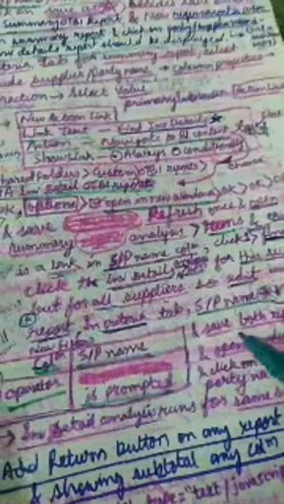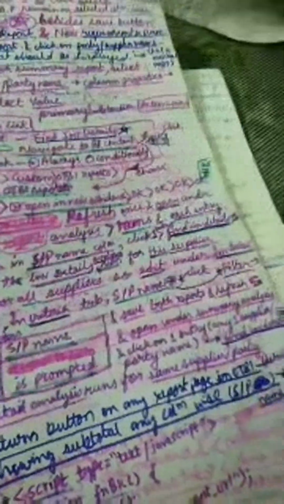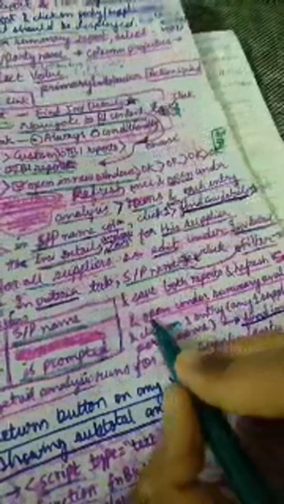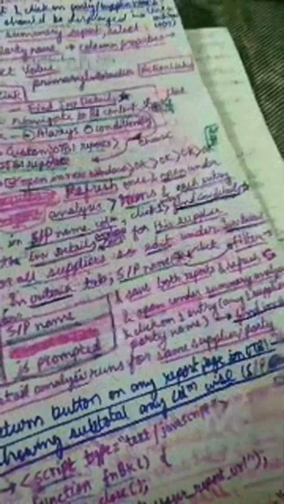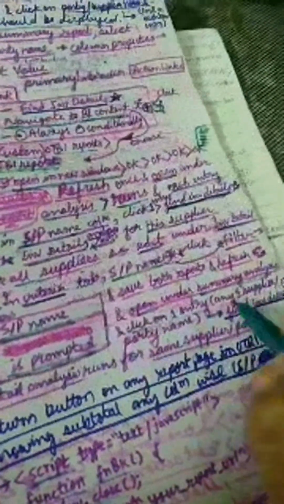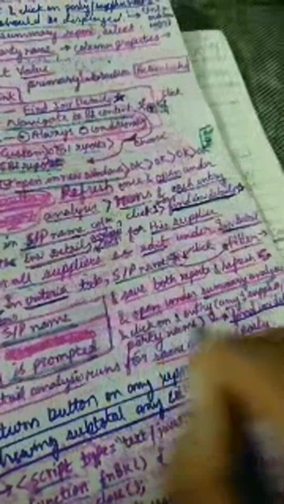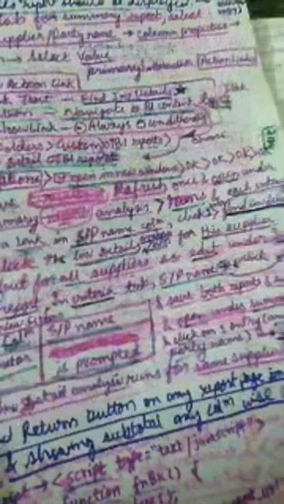So now I'll save both reports and just do a refresh once, and we'll open the summary report again. This time, whenever I click on one entry or any one supplier or party name, the invoice detail analysis runs for only the same supplier or party, not for all.